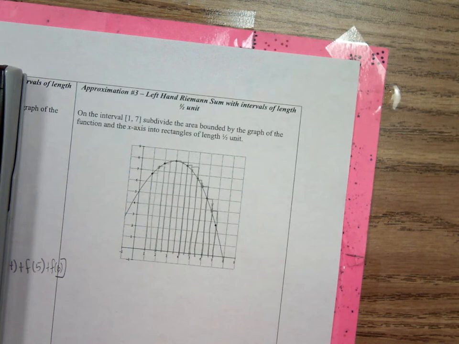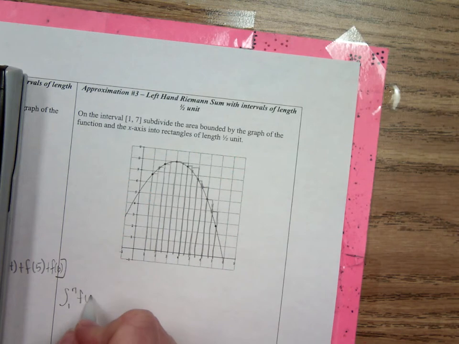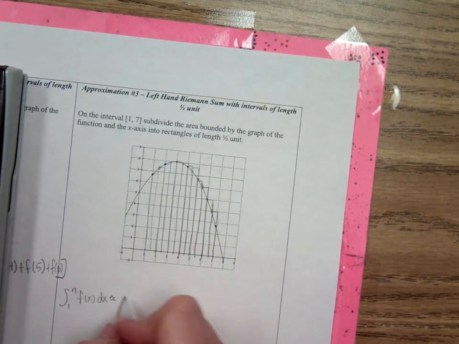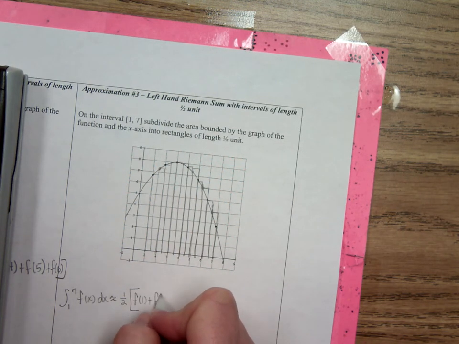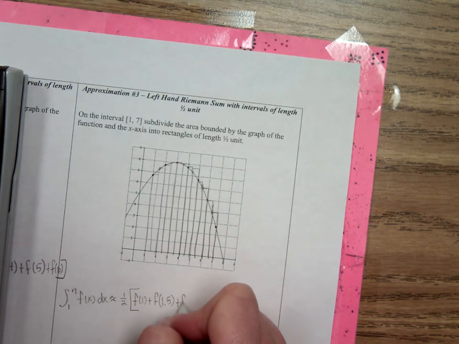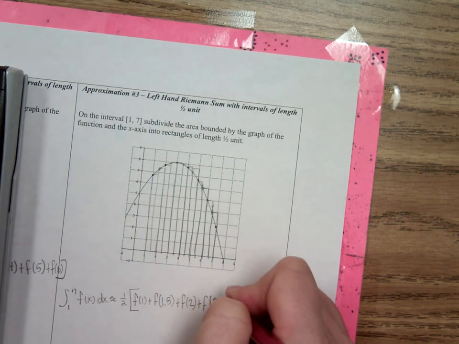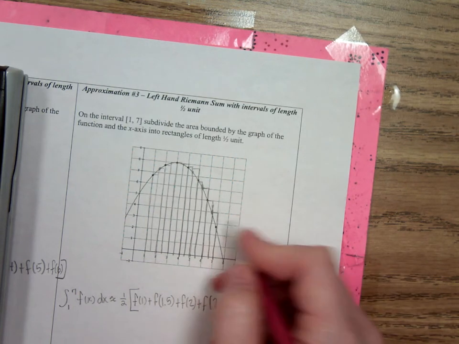I'm not filling those in because that takes me like a year just to fill it in. I'm going to have to write a lot smaller. The antiderivative of f of x dx from 1 to 7 is about, now what's the base this time? 1/2 times f of 1 plus f of 1.5 plus f of 2 plus f of 2.5 plus f of 3 all the way to f of 6.5.